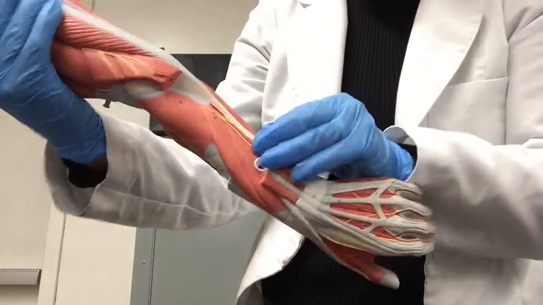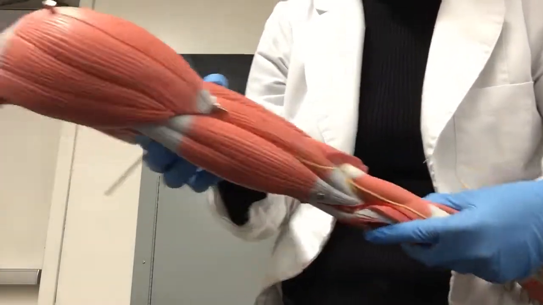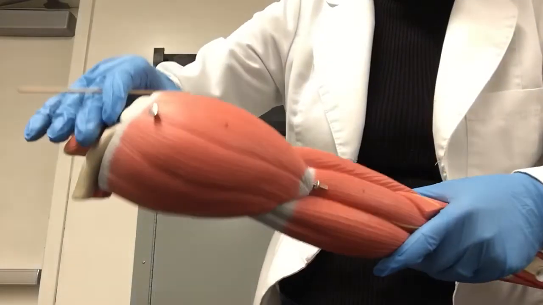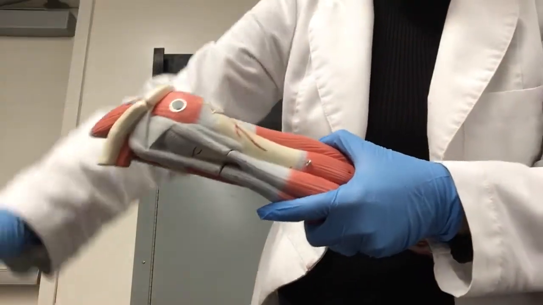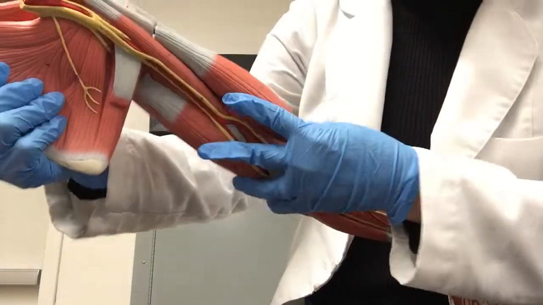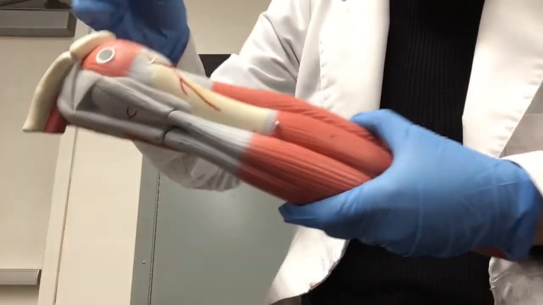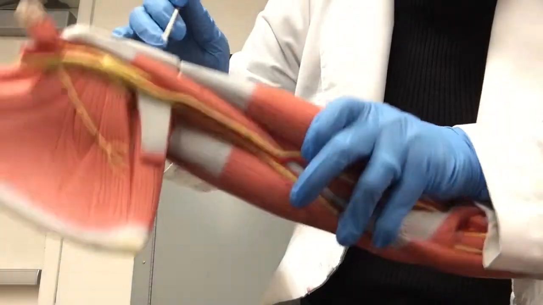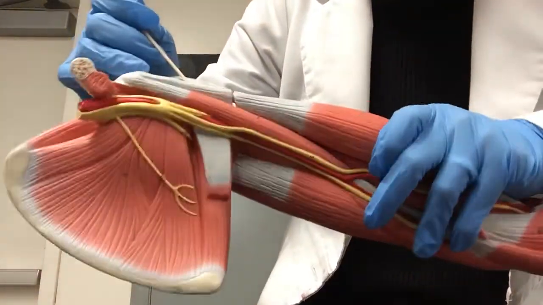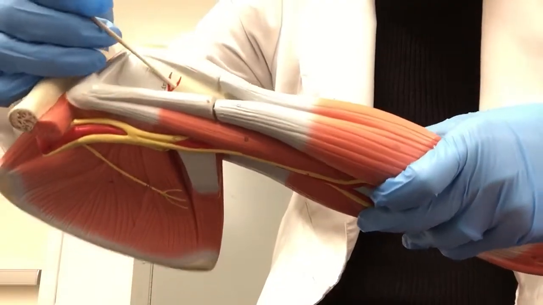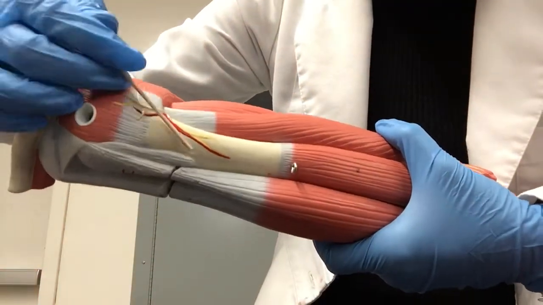So one more artery I want to show you. So if I kind of remove this deltoid muscle, right, so you can see the bone over here is humerus, right? So here you see the humerus bone, and this is anterior part of the humerus, and this is the posterior part of the humerus.